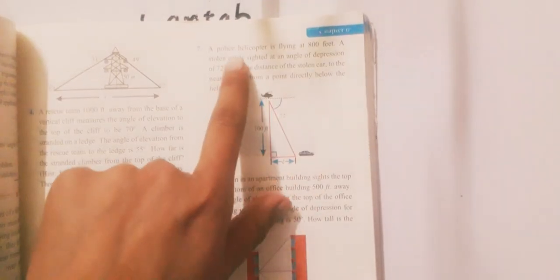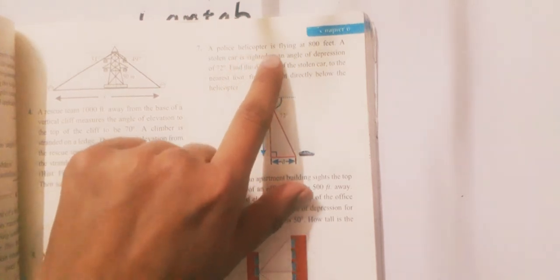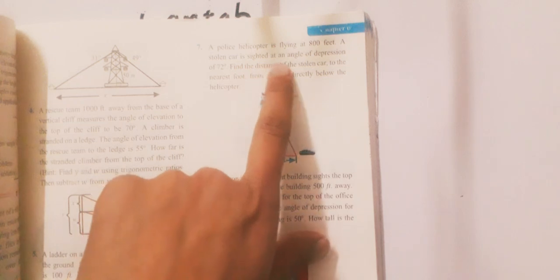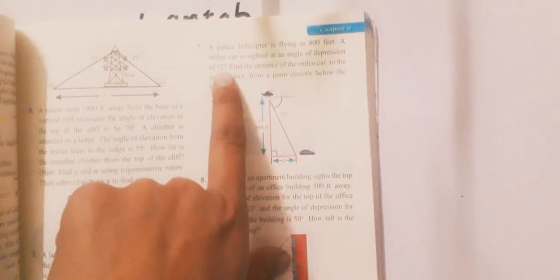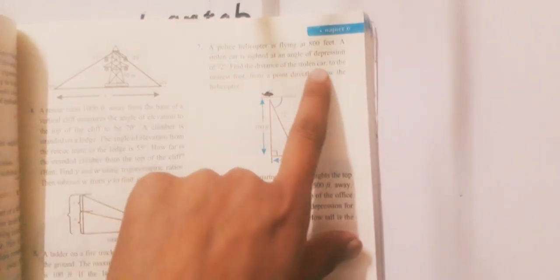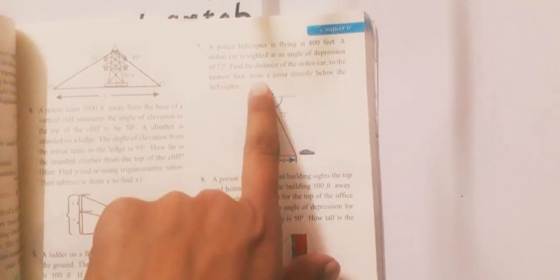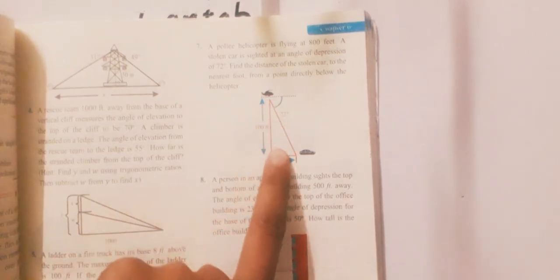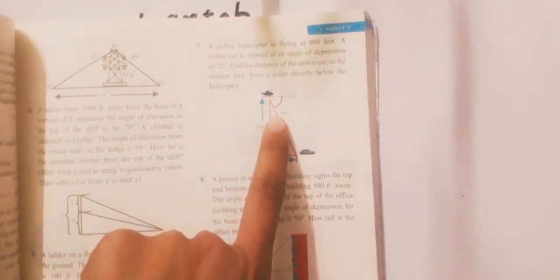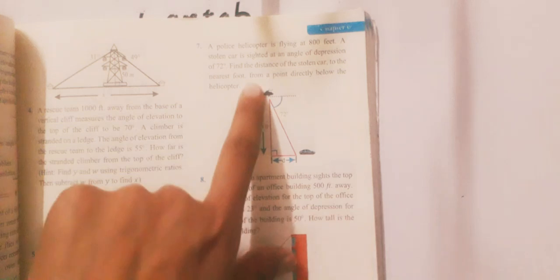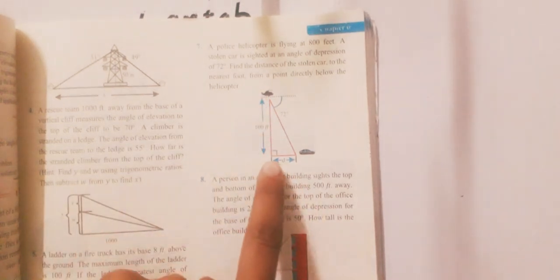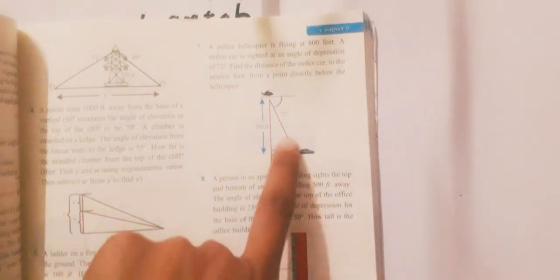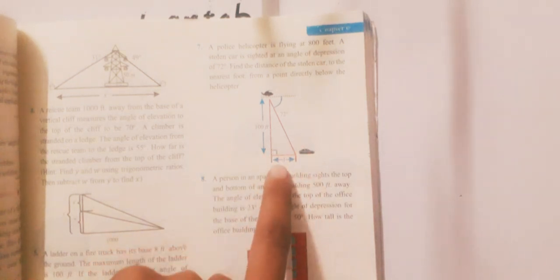Now question number 7: a police helicopter is flying at 800 feet. A stolen car is sighted at an angle of depression of 72 degrees. Find the distance of the stolen car to the nearest foot from a point directly below the helicopter. The diagram is given where the angle of depression is 72 degrees and the height is 100 feet, and you have to find the distance of the stolen car to the nearest foot. You will use the trigonometric ratios to find this.